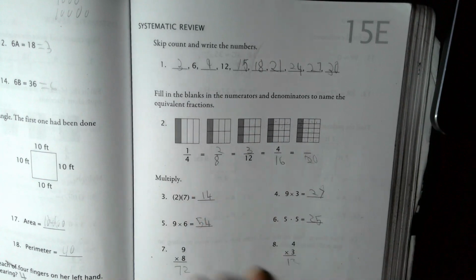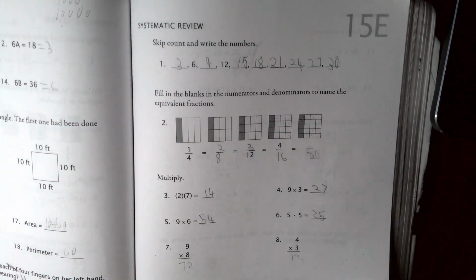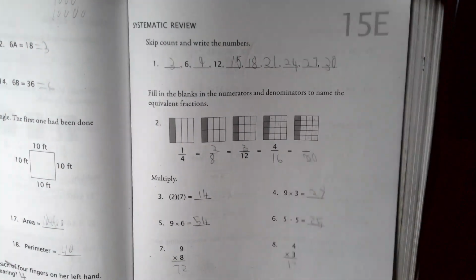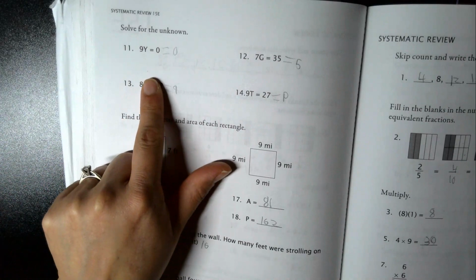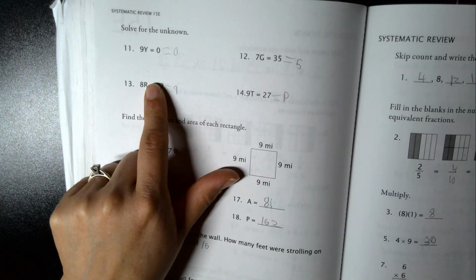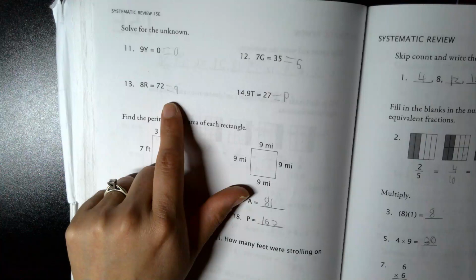Okay. And here's some more multiplication facts practice. And then we have these again. Rewrite them. Remember, rewrite them. So important to rewrite them.